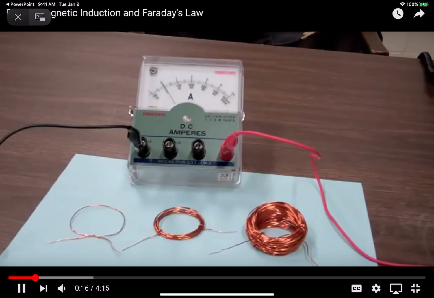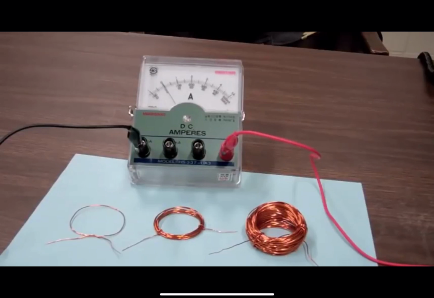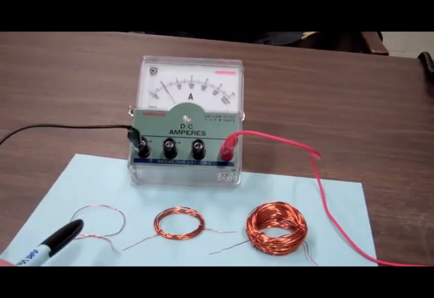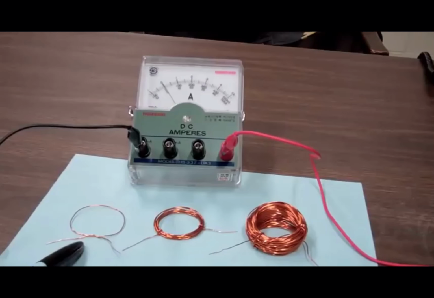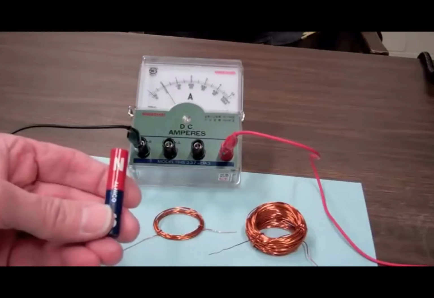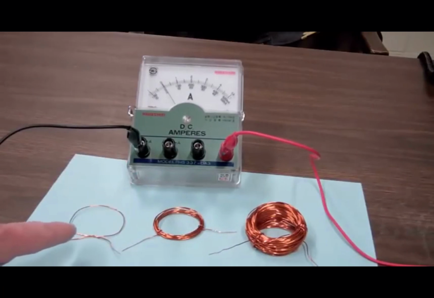So he has different coils here. The first one on the left is one loop. The second one is 10 loops, I think. And the third one has multiple loops. So he's going to connect these coils to a circuit, right? And there is no battery or anything. And he's going to use this magnet.